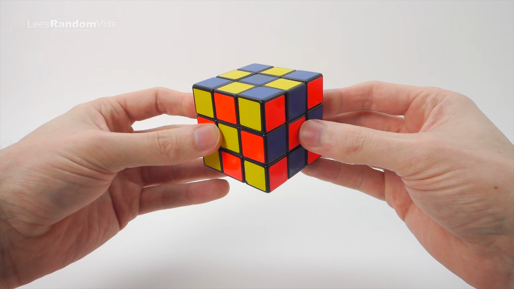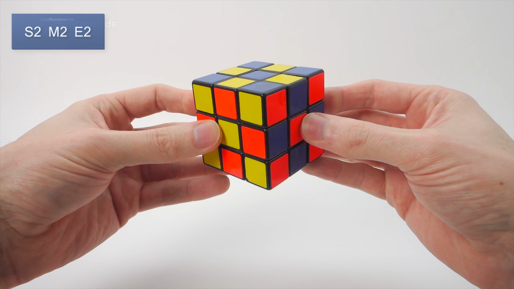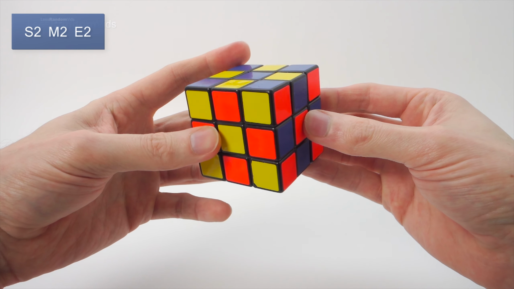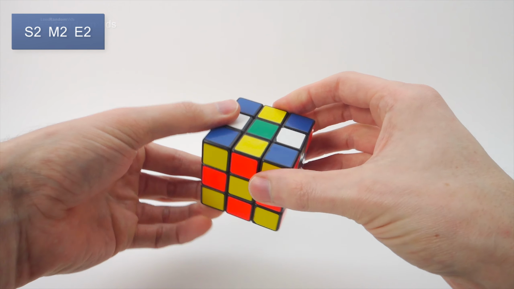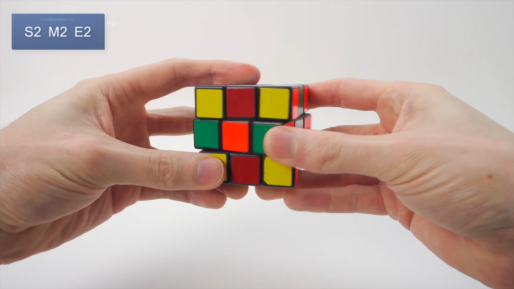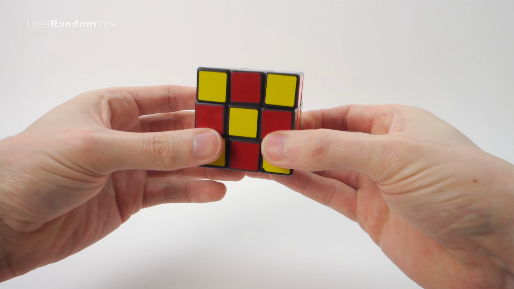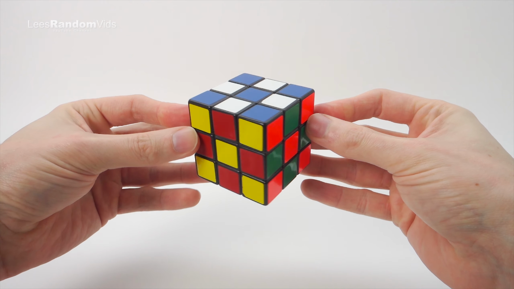And then the second algorithm we're going to use is just the standard checkerboard pattern, the S2, M2, E2. So let's do that. We go S2, M2, E2. And that gives us this super checkerboard pattern.